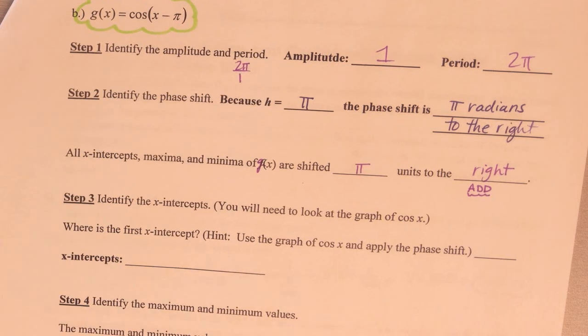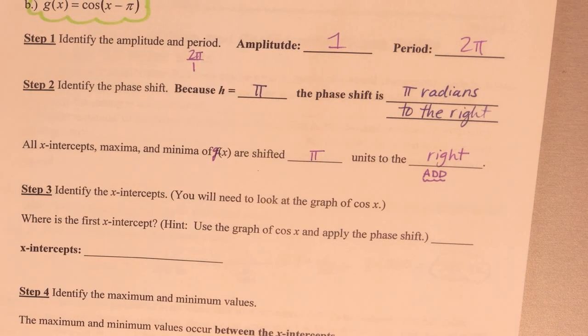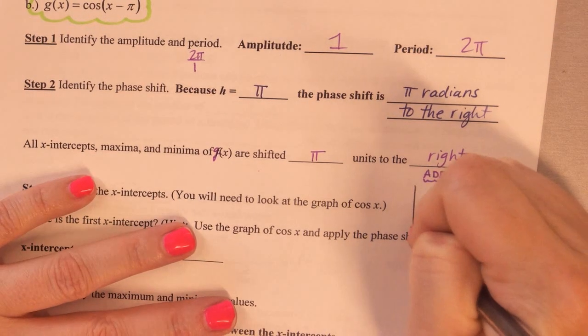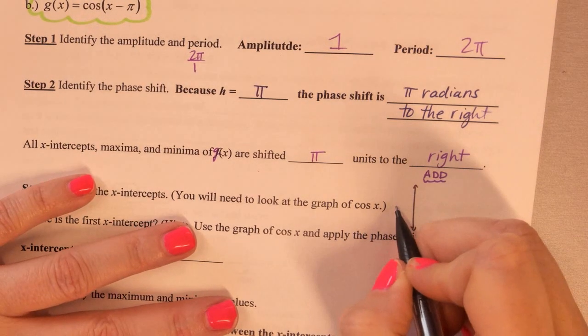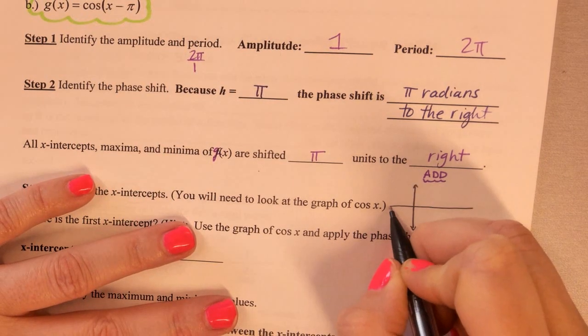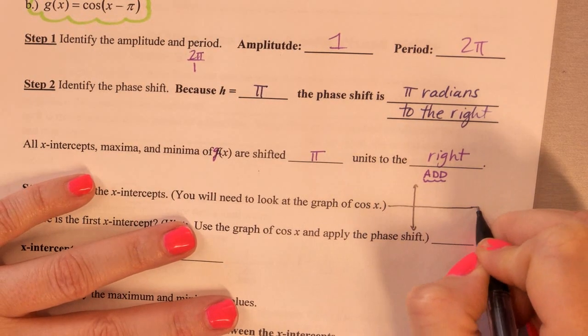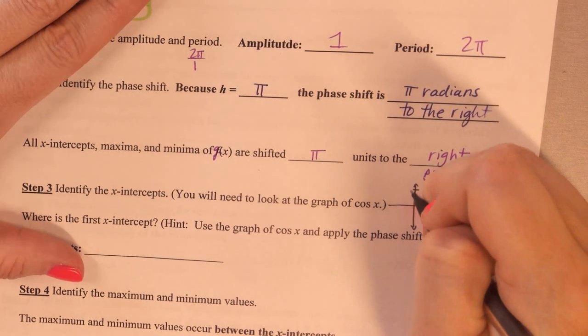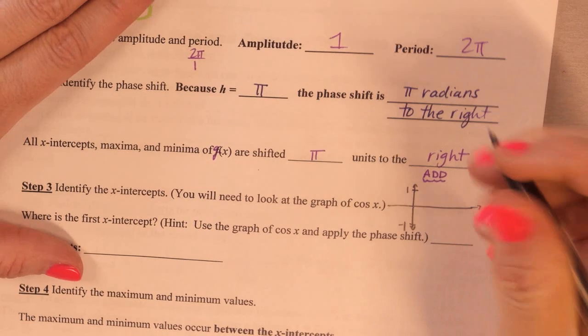Okay, and then if h is negative, that's when you subtract. Now, when you are thinking of the x-intercepts, we're going to look at the cosine graph. But cosine's a little bit different because remember how it starts at the min? So I want you to leave some room on this side. This is another great time to reference your characteristics chart because your max is 1, your min is negative 1.